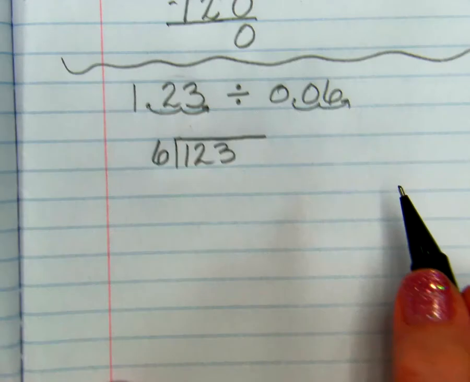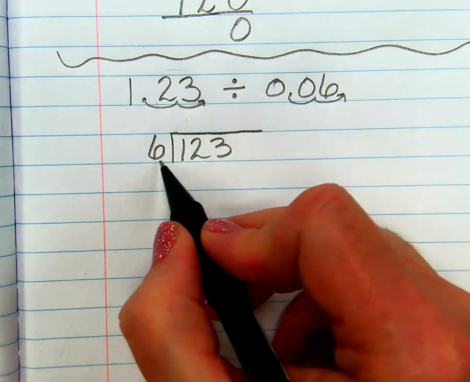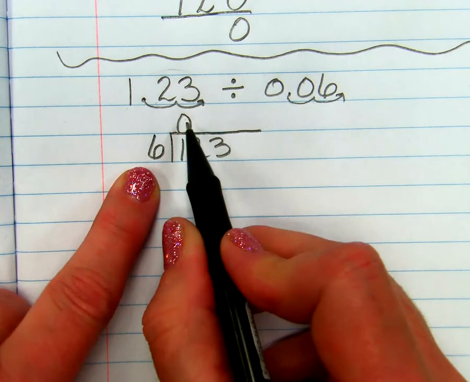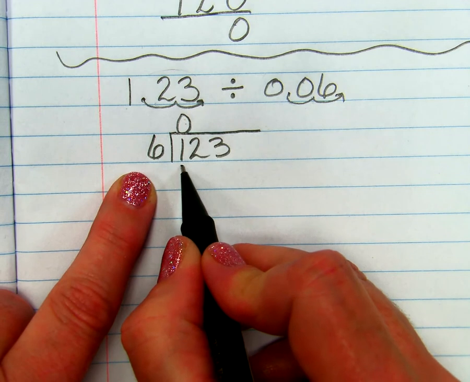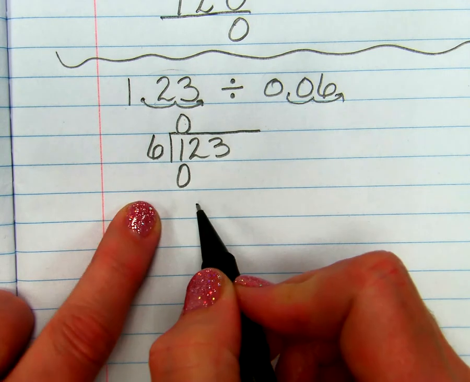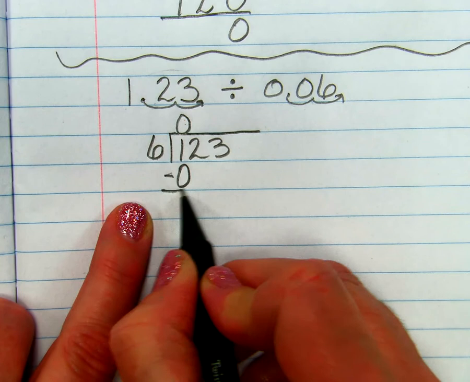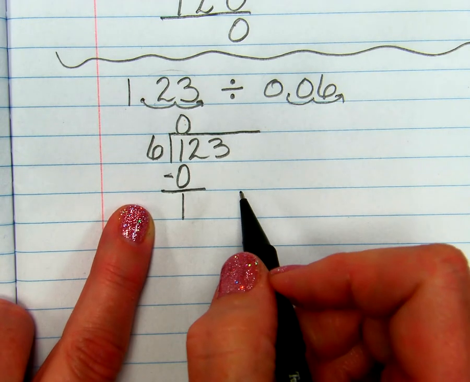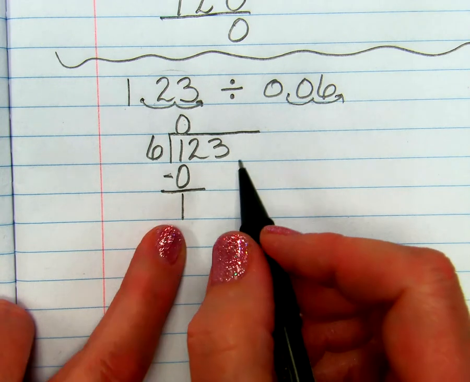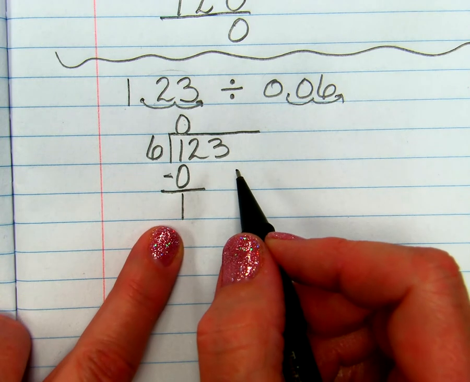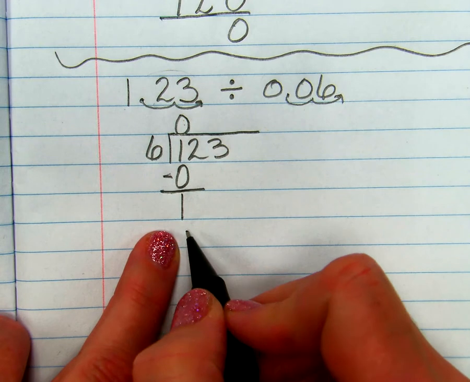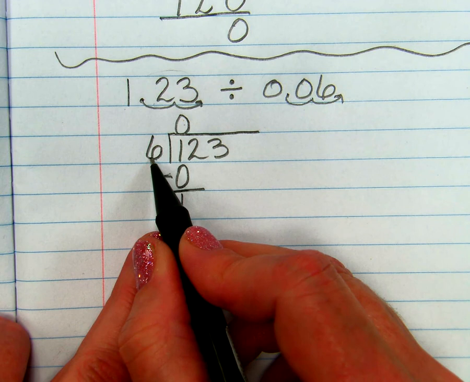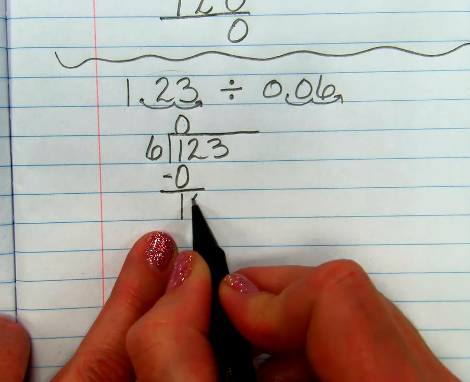All right? Let's work this out. How many 6s are in 1? That's right, 0. 0 times 6 is 0. Okay, so 1 minus 0, 1. I hope I'm not going too fast. If you are, just please raise your hand and let me know, and we will pause the video. All right, we check now. Remember Mr. Long Division? We check. 1 is less than 6, so we bring down the 2.